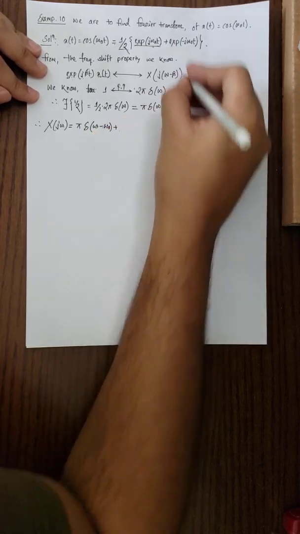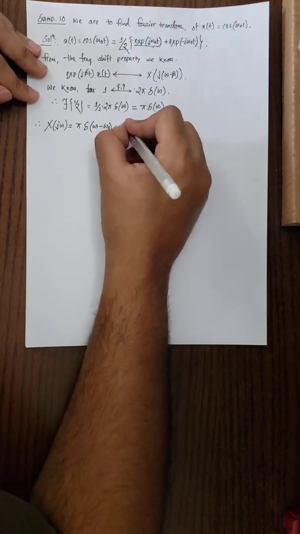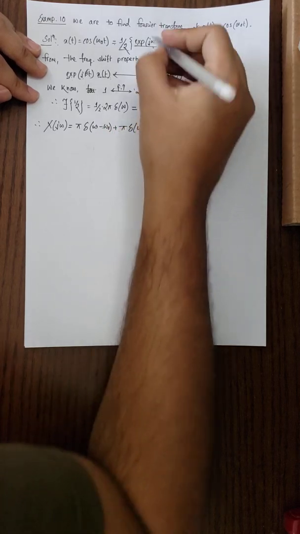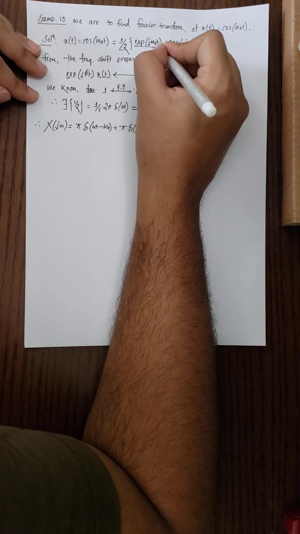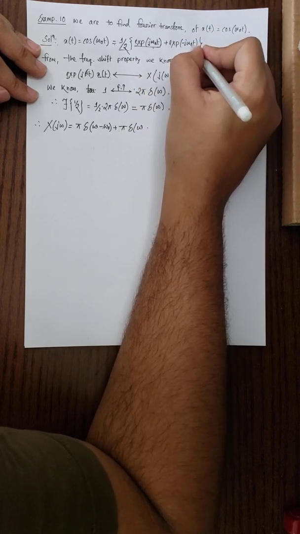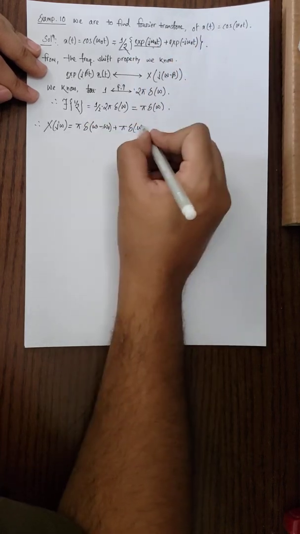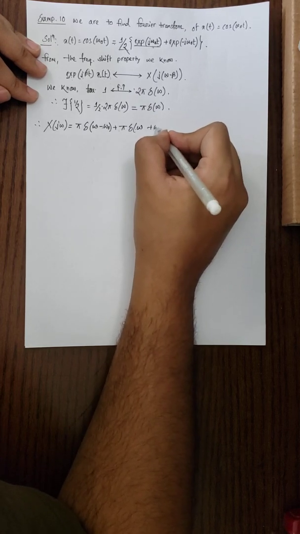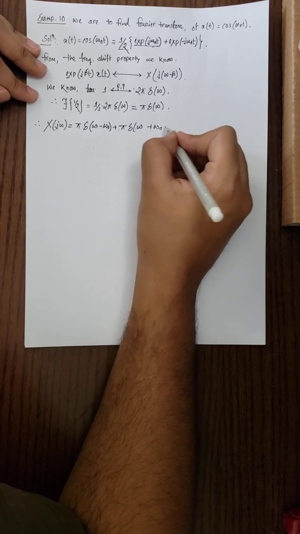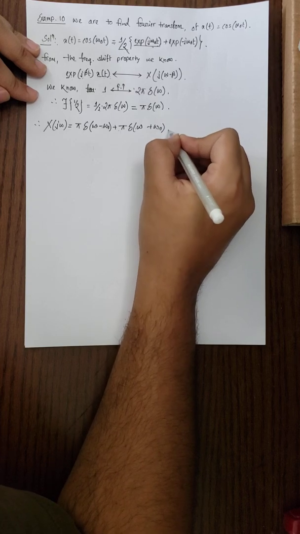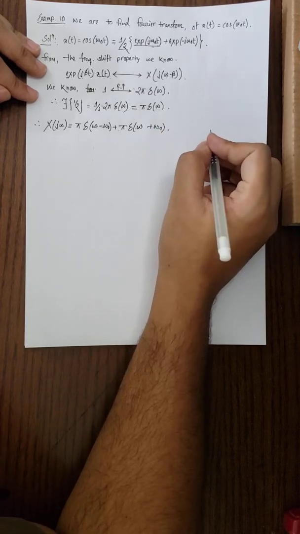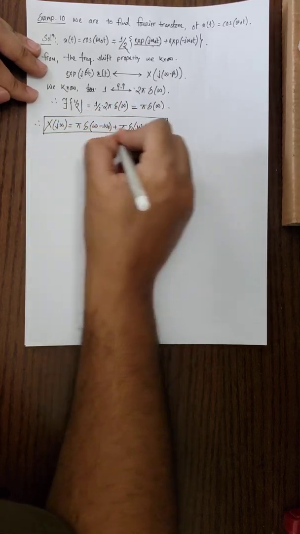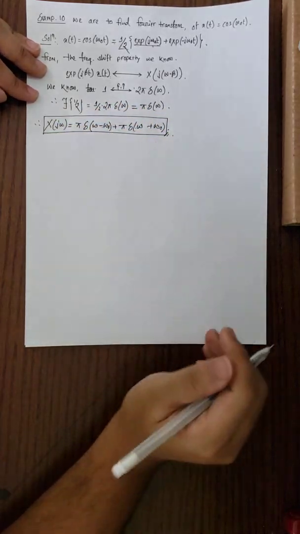And for the next term, it is also quite similar. Half will have a Fourier transform of pi delta omega. Here there was positive omega naught. Since there is a negative omega naught, this will have a Fourier transform of omega plus omega naught. So this is the required Fourier transform of cosine of omega naught t.